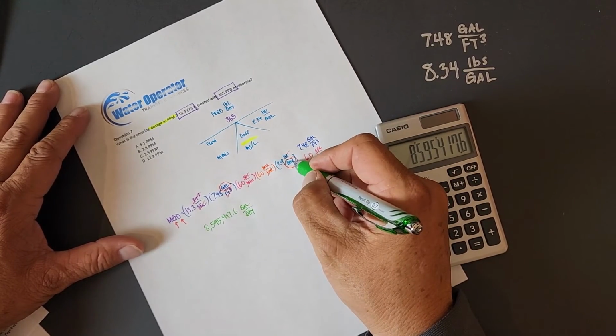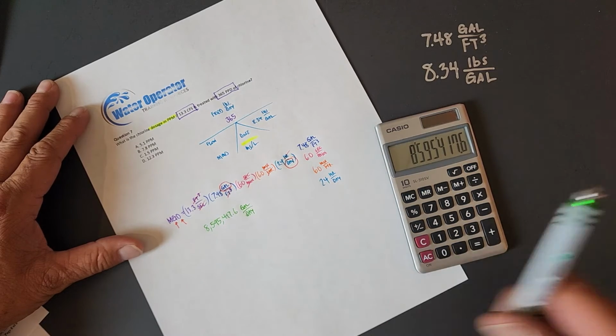I need to change this to MGD though, so how am I going to do that?